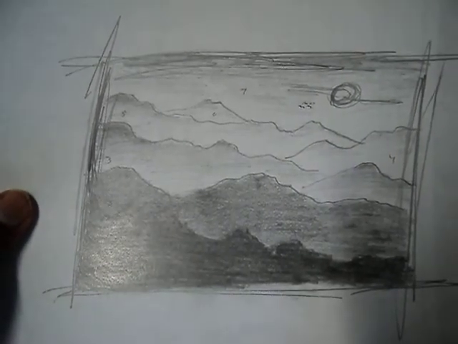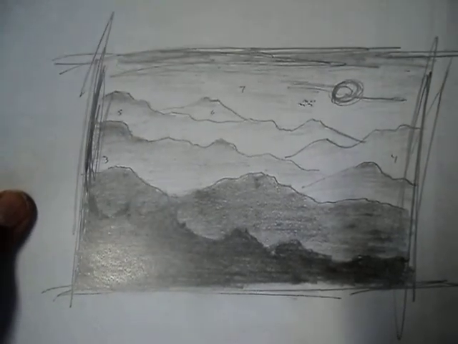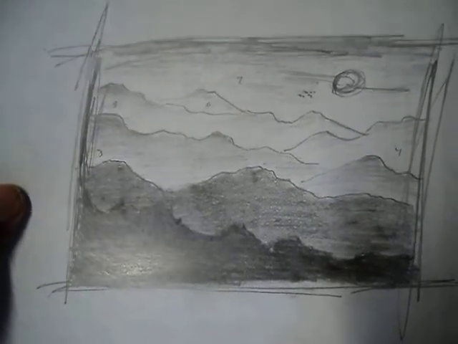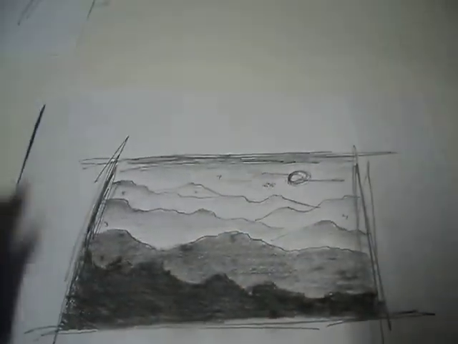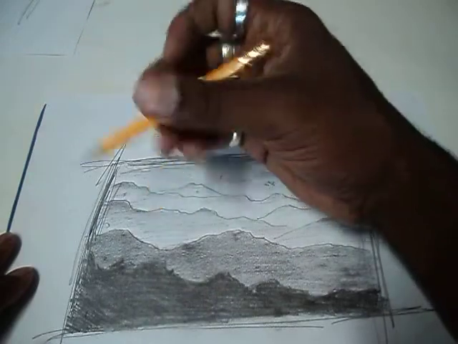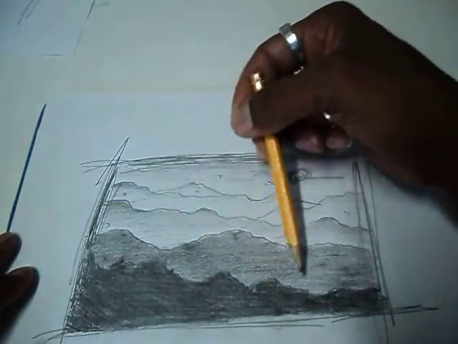Okay, so this is kind of how you would do this project. There is no wrong way to do this. Okay, it is just making a value scale. You do not have to make this exactly like mine. Okay, the concept is make a bunch of jagged lines. You know, something that looks like mountains.